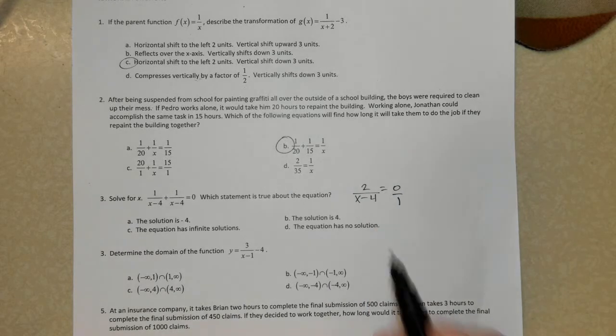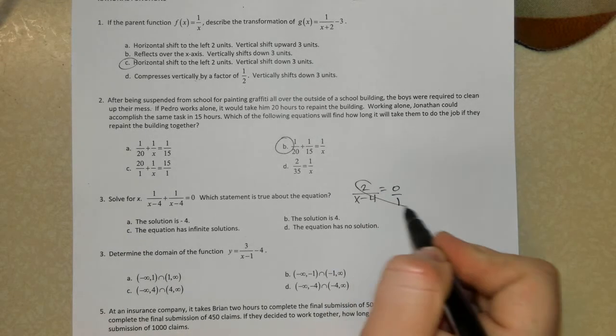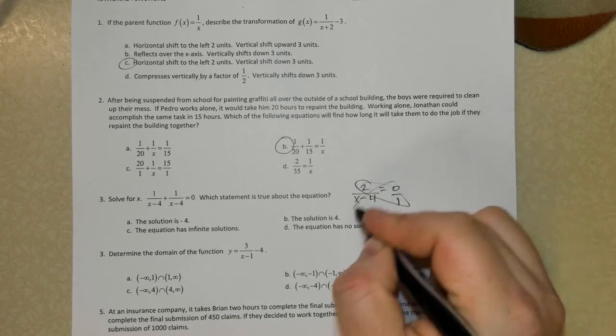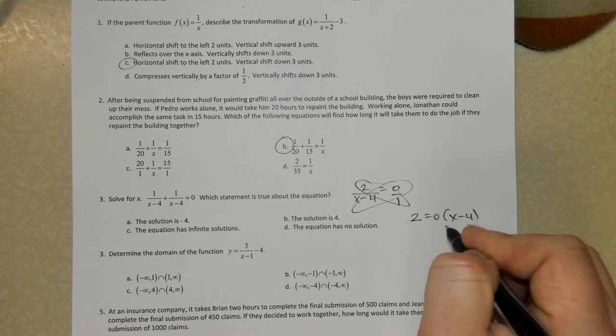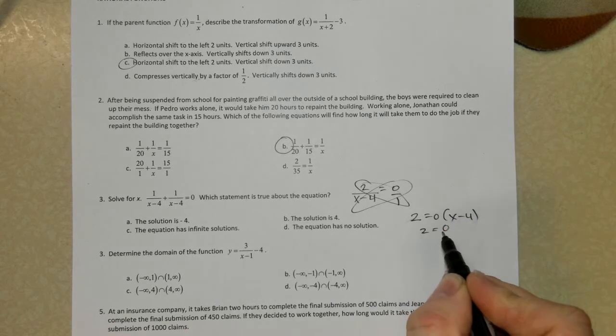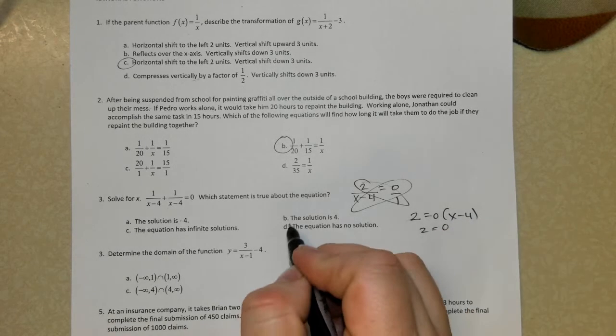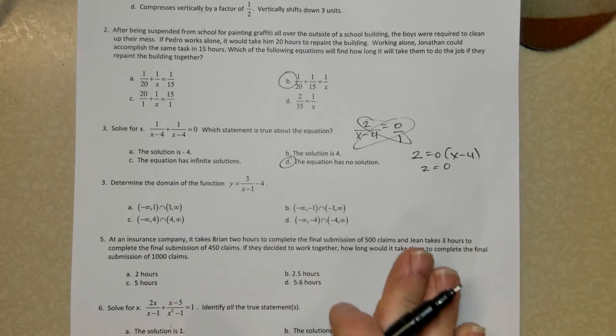A couple different ways we could do this. And at this point, I can cross multiply. 2 times 1 is 2. And 0 times the quantity x minus 4. Now, 0 times anything is 0. 2 doesn't equal 0. That makes no sense, so there is no solution.